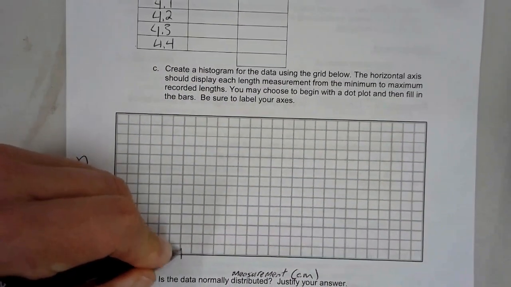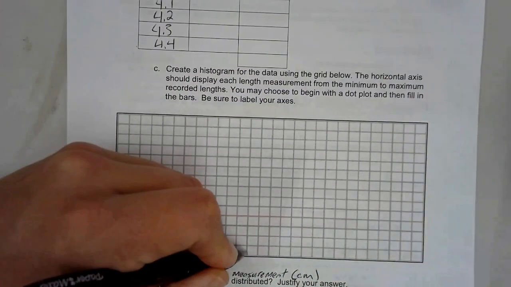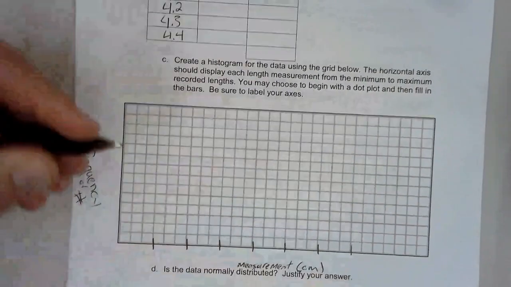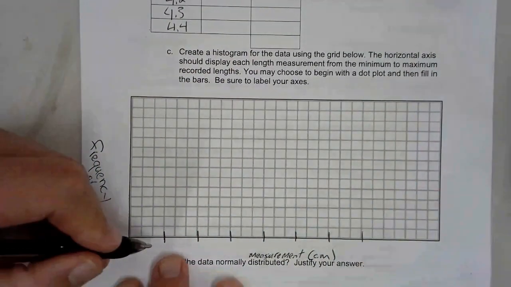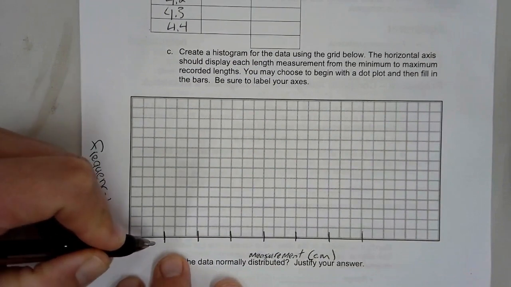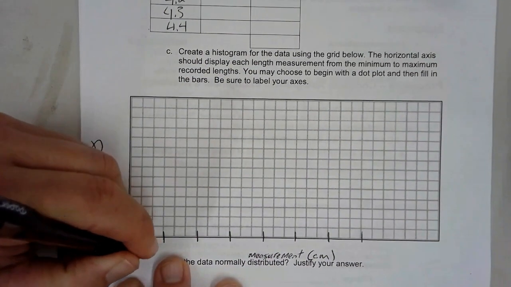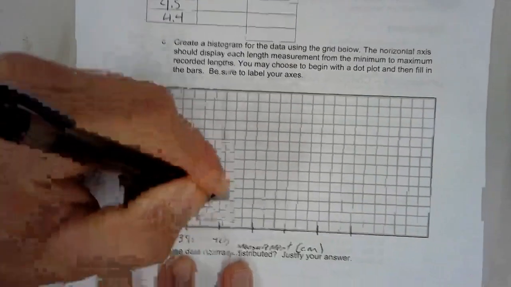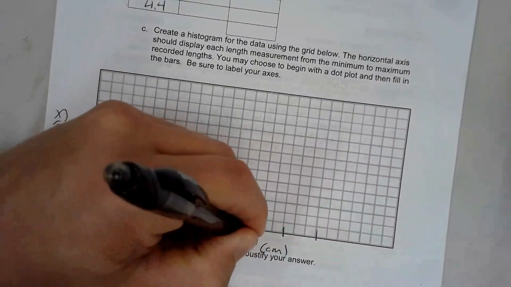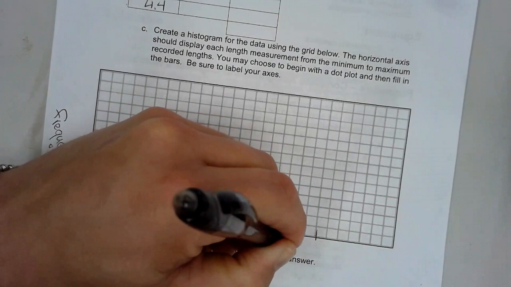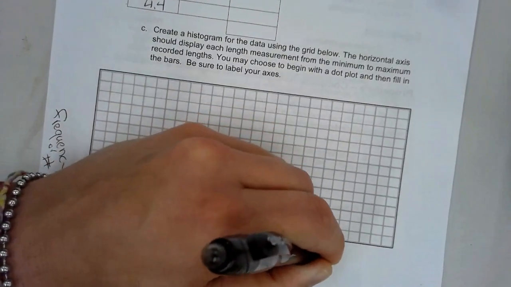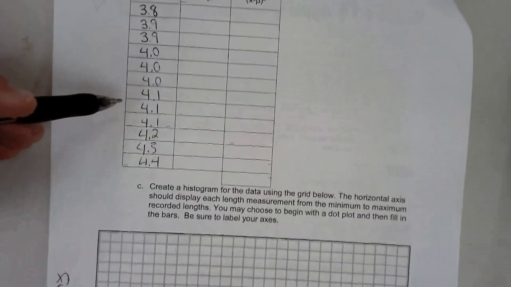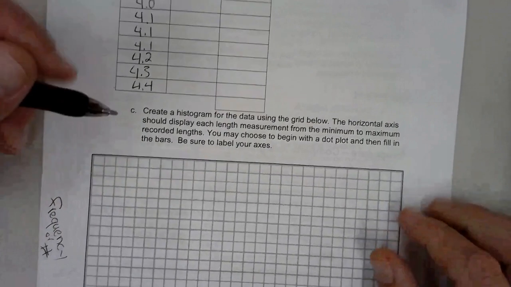So I'm going to go every third. And that still probably will leave me plenty of space. So this type of graph, you do not need to start at 0. In this case, I'm going to start at 3.8, then go to 3.9, 4.0, 4.1, 4.2, 4.3, and then 4.4. And the reason why I did that was my data.